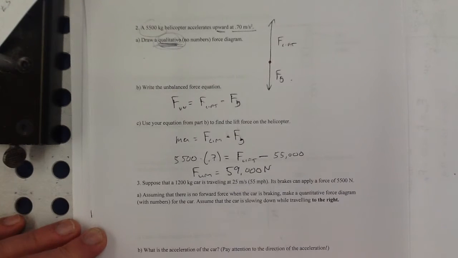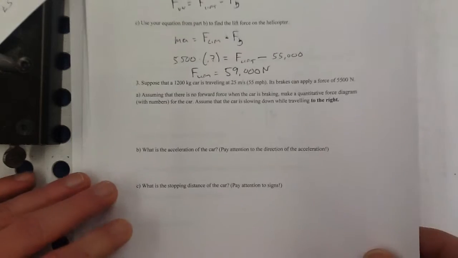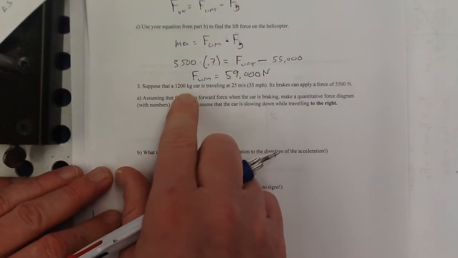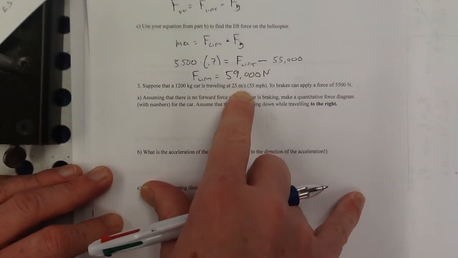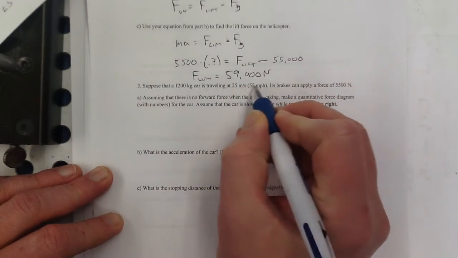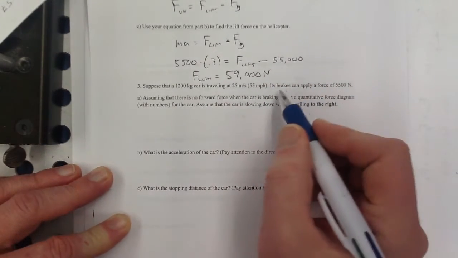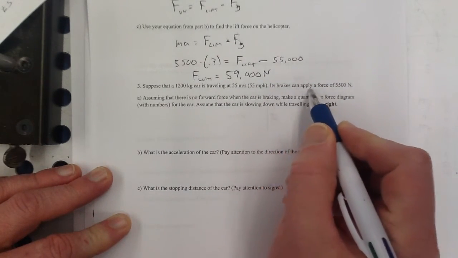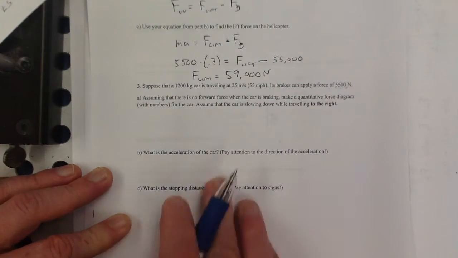All right, here's the next one. Suppose a 1,200 kilogram car is traveling at 25 meters per second, which is about 55 miles an hour. I just put that in there as a reference. You don't need to do anything with that number, just to give you an idea how fast this car is going. Its brakes can apply a force of 5,500 newtons.